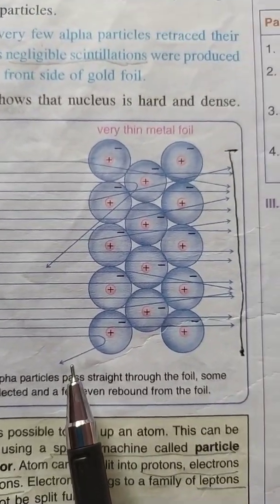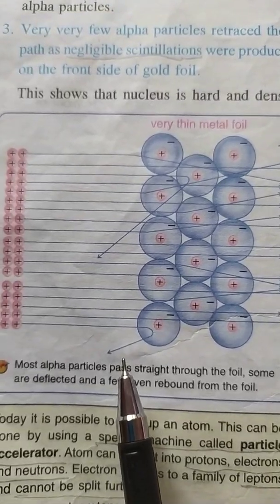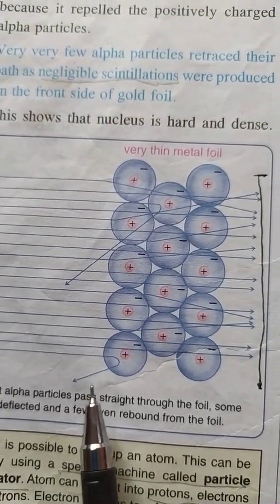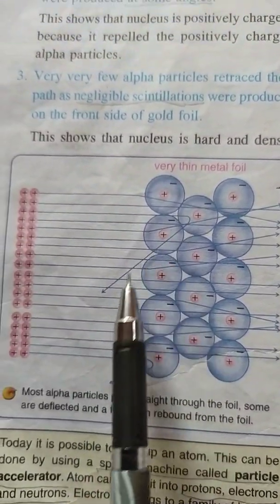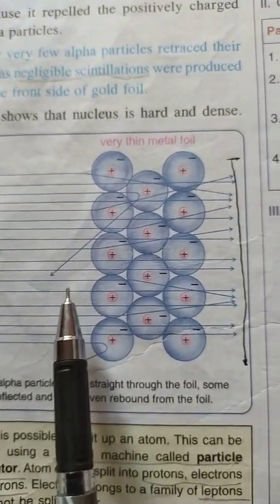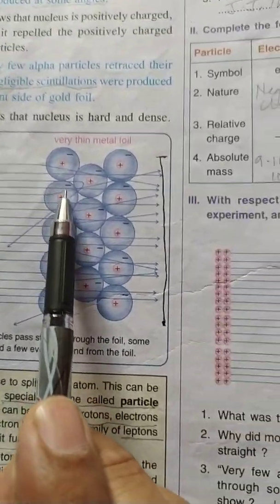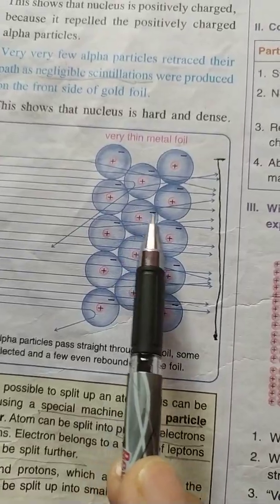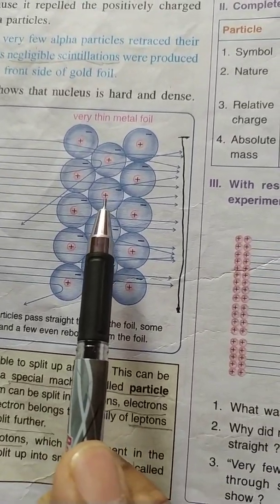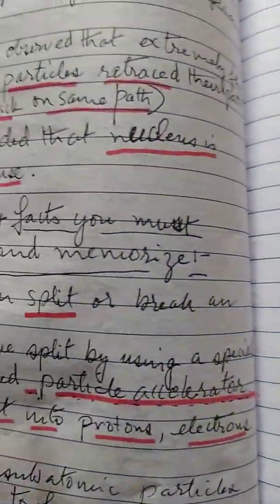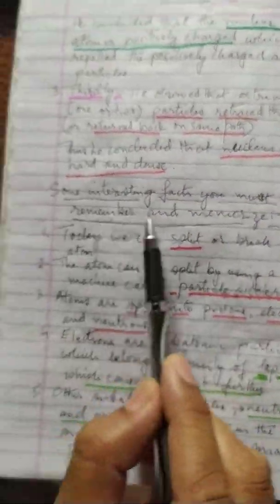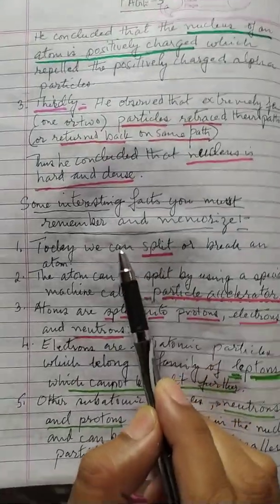So he observed that extremely few particles retraced, or returned back on the same path. Thus he concluded that the nucleus is hard and dense. Now, let us see some interesting facts which you must remember and memorize.